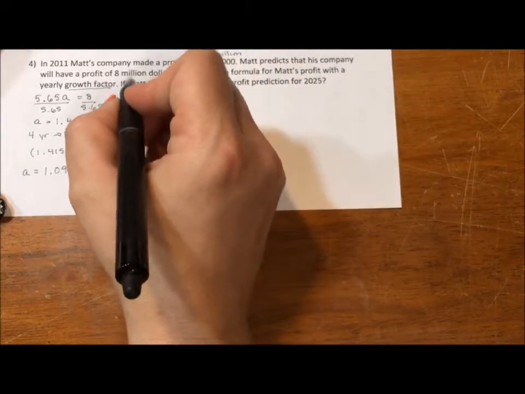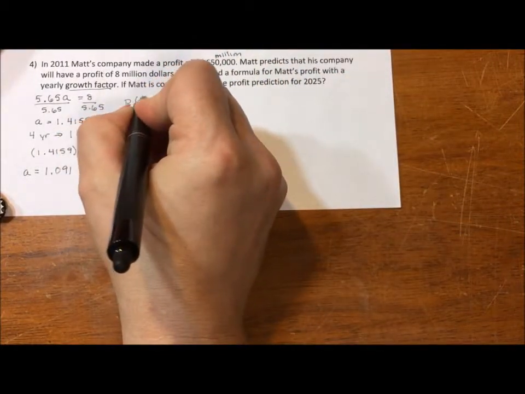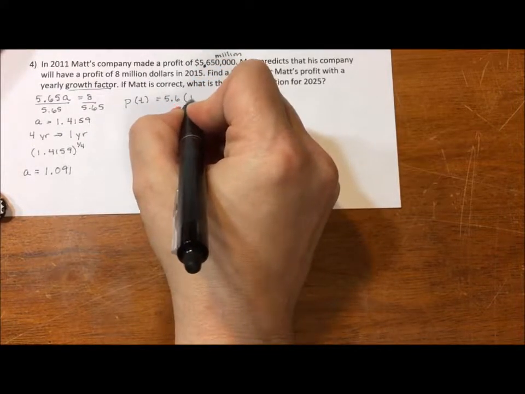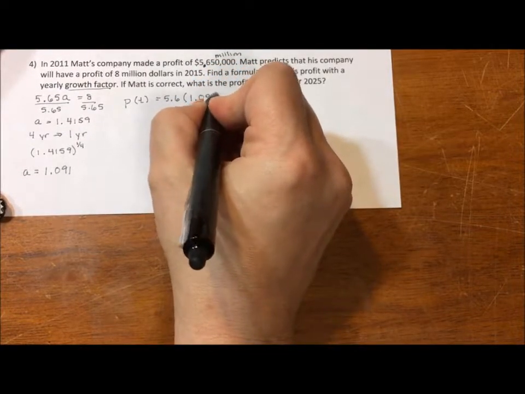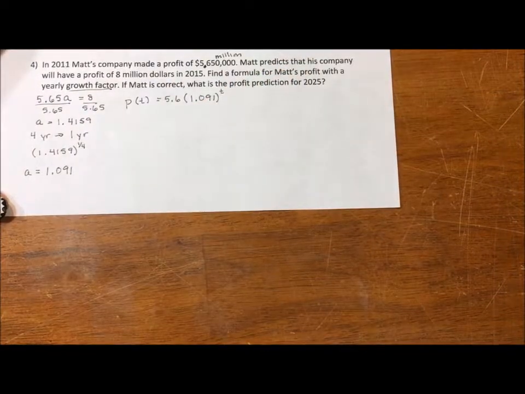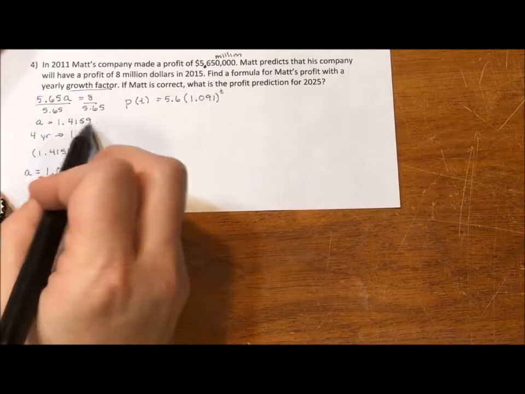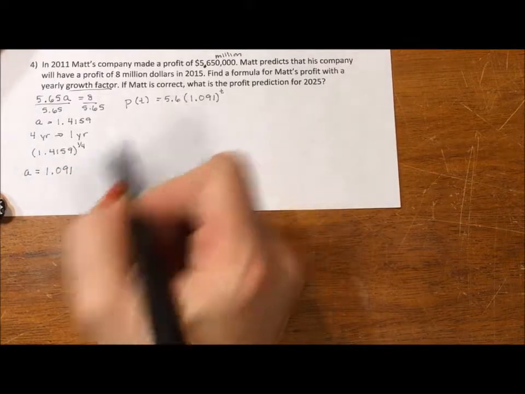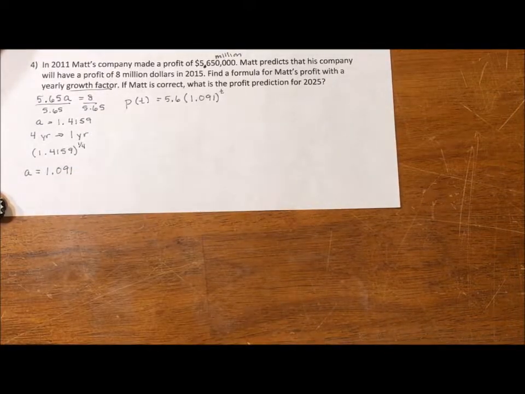So my formula, profit over time, we start at 5.65 million and we grow by 1.091 to the t. Now, if you had started off with 5,650,000, A equals 8 million, after the first division problem, this number would have been the same, and then this all would have been the same. The only difference would be the initial value we started with. So using the small numbers isn't actually changing anything except making the equation easier to handle.